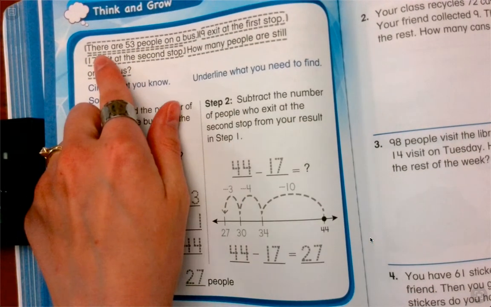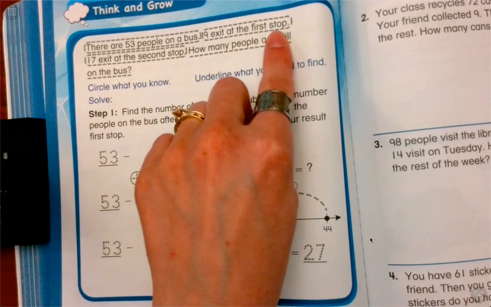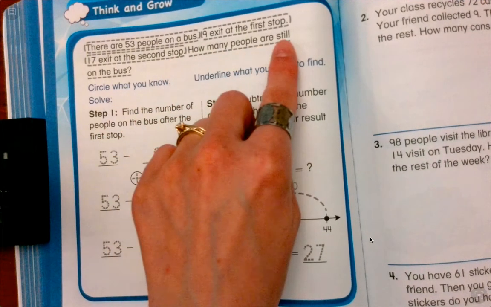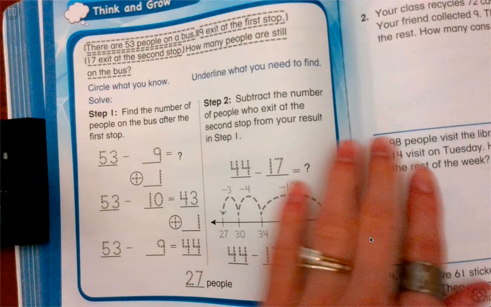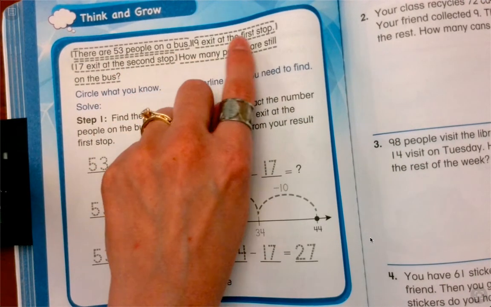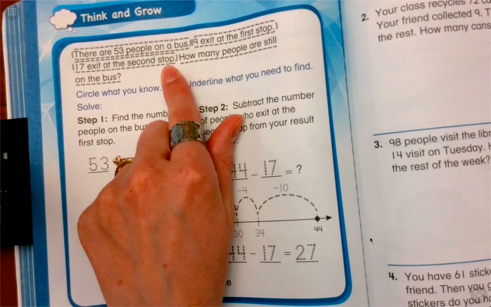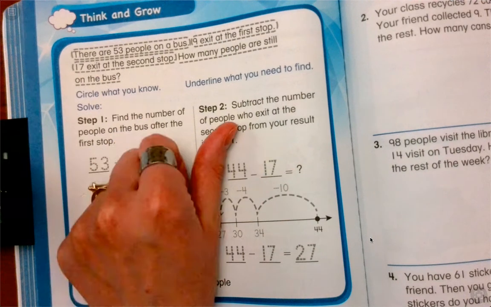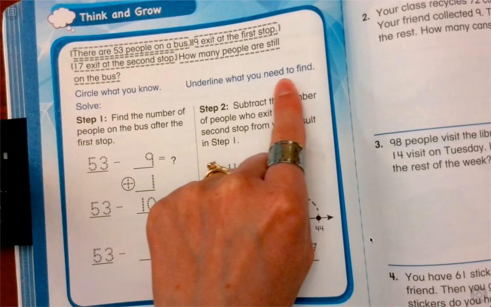So this one says, there are 53 people on a bus. 9 exit at the first stop. 17 exit at the second stop. How many people are still on the bus? Okay, so what did they do first? They circled what they knew. They circled that little tidbit and that. And then they underlined the question. How many people are still on the bus? Circle what you know, underline what you need to find.